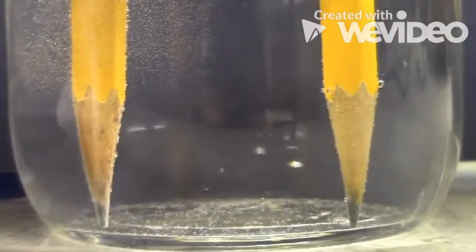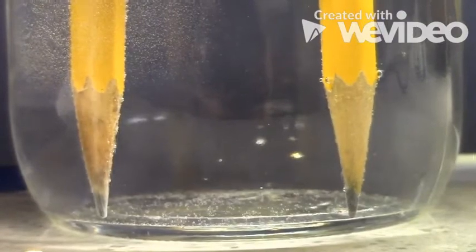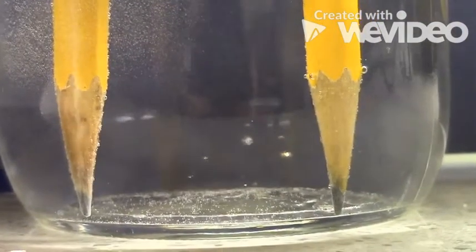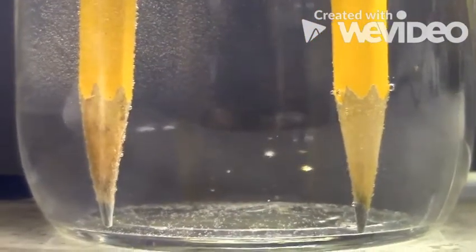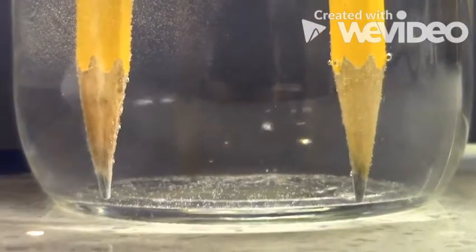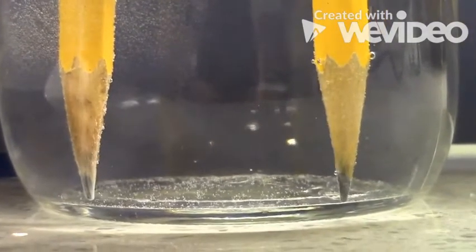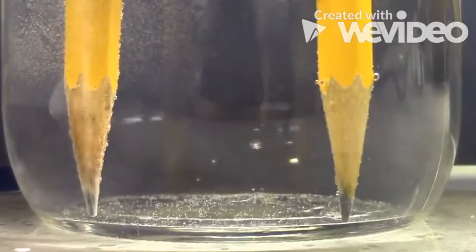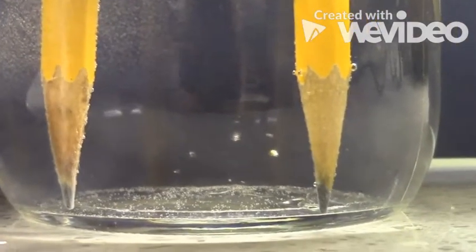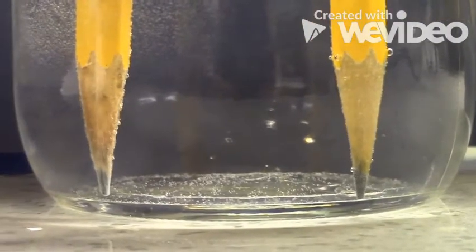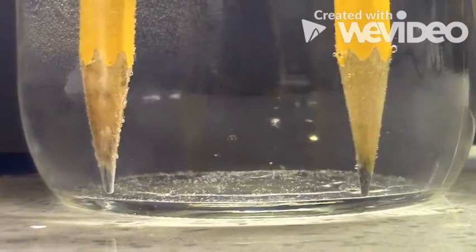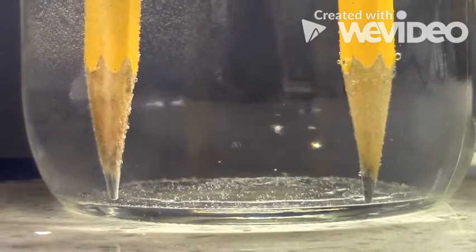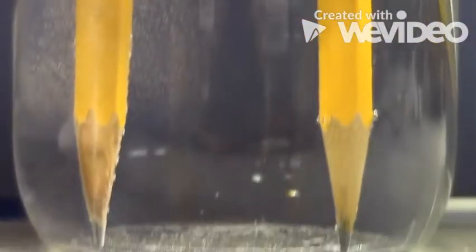In this case, the system would be the water, the chemical reaction of water, bonds being broken to produce the hydrogen and oxygen. That's your system. And what you need to do is decide, is this an endothermic process or an exothermic process? Based on what you know about endothermic and exothermic processes, what would you consider this to be?